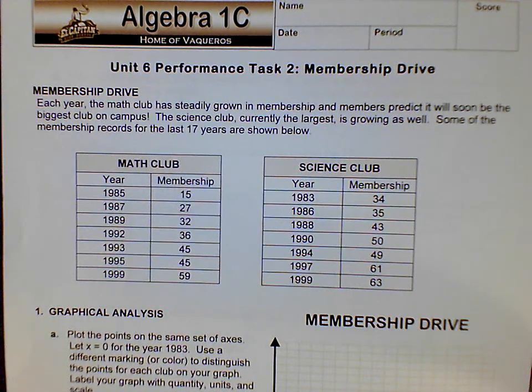I wasn't there. Anyways, I'll stop rambling and let's get on to Unit 6, Performance Task Number 2, Membership Drive.